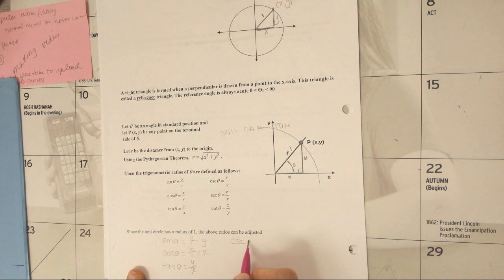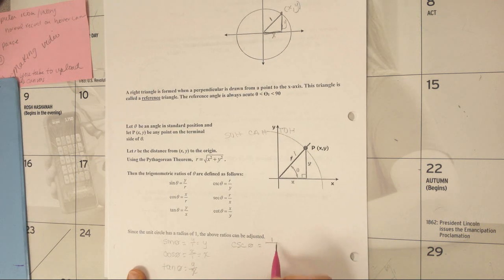And then you just have your reciprocals. So cosecant will be hypotenuse over opposite, secant, hypotenuse over adjacent, and cotangent would be your adjacent over your opposite.